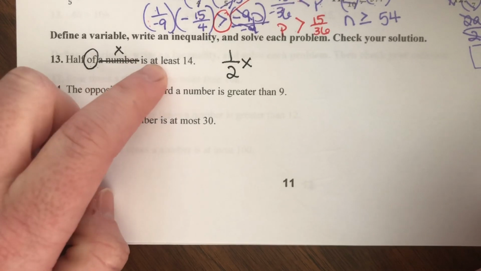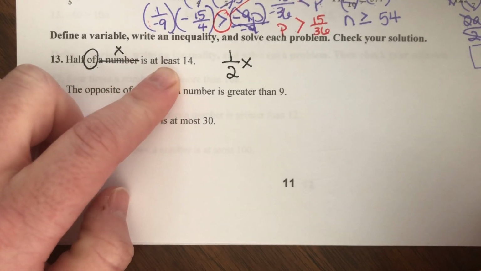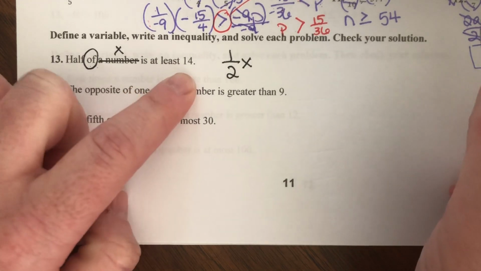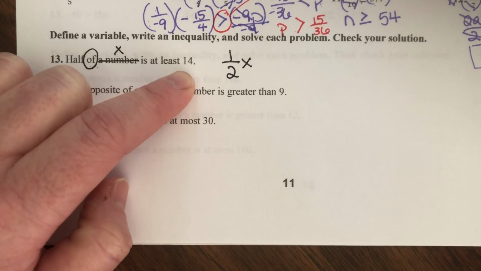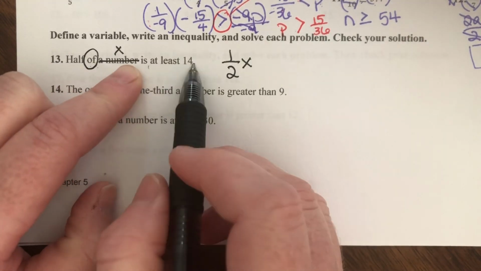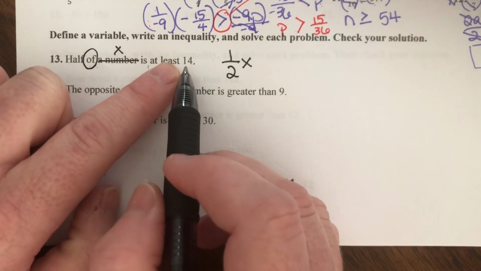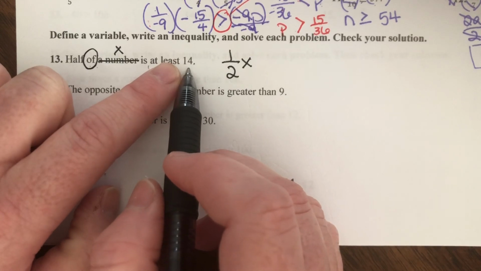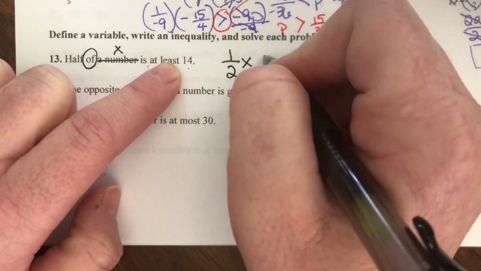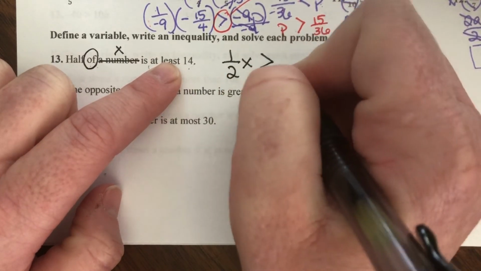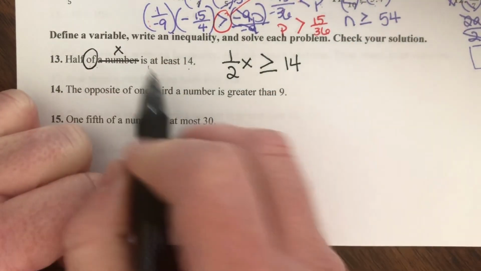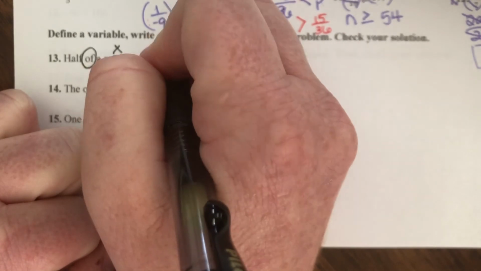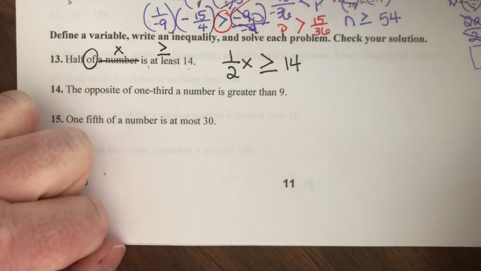is at least. What does that mean? Is that less than or greater than? If something is at least 14, it means it can be 14 or it can be bigger than 14, right? If it's at the very least 14, that means 14 is the smallest it could be. It could be 14 or it could be bigger than 14. So it's going to be greater than or equal to 14. You got to kind of think through that logically, right? Is at least means greater than or equal to 14.